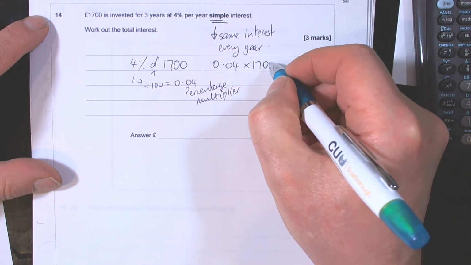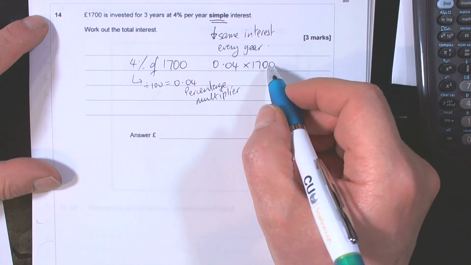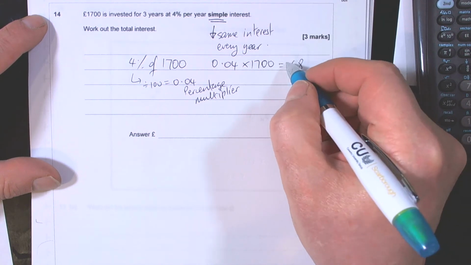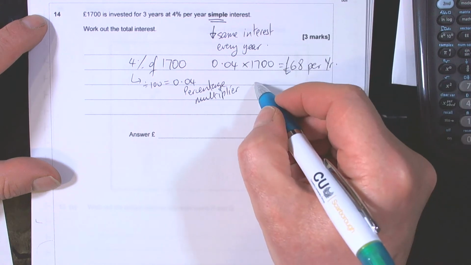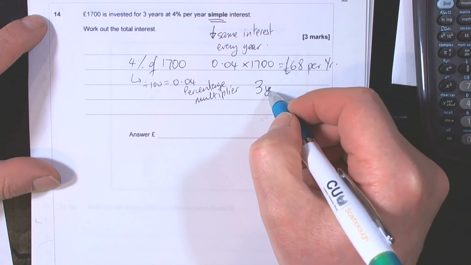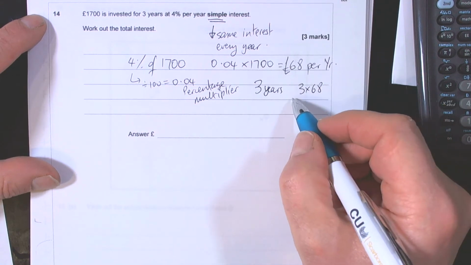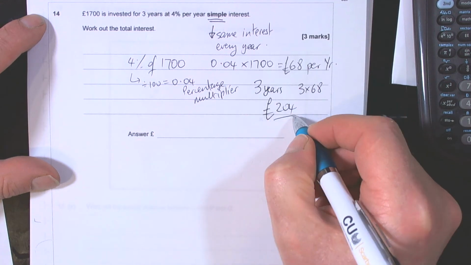So 0.04 times 1,700, well, 4 17s is 68, so this will be £68 per year. The question wanted 3 years, so for 3 years we do 3 times 68, which is £204.